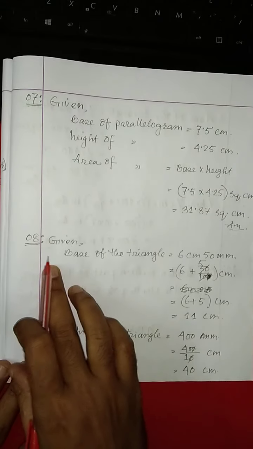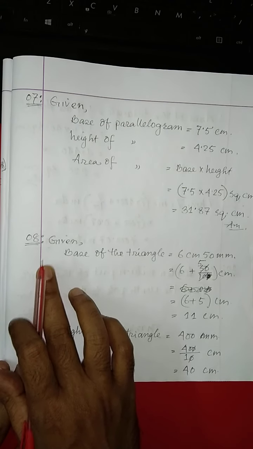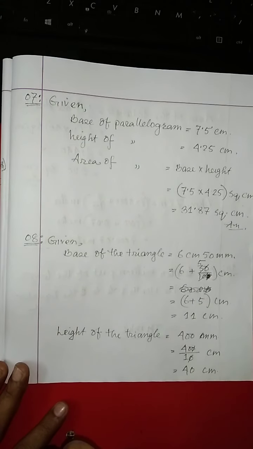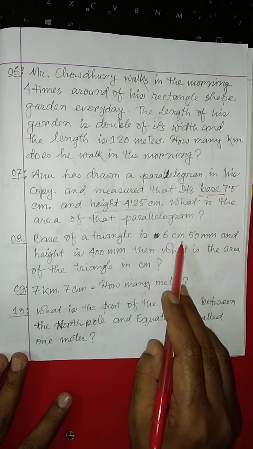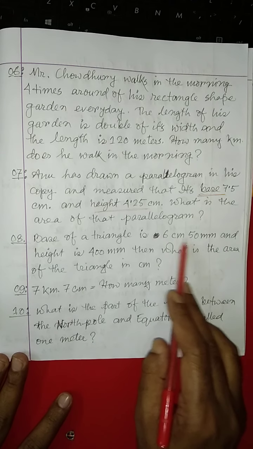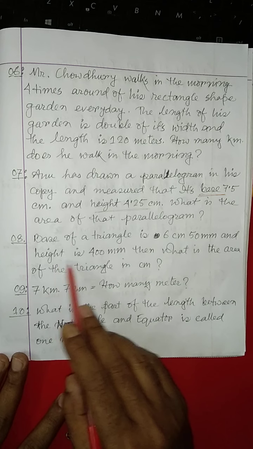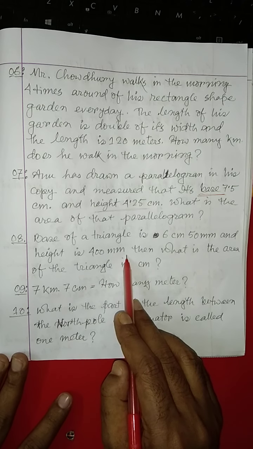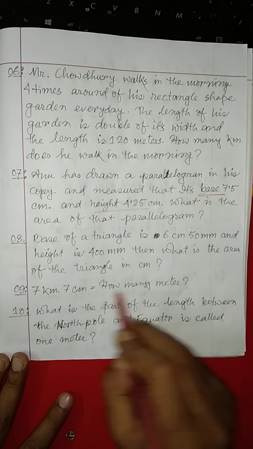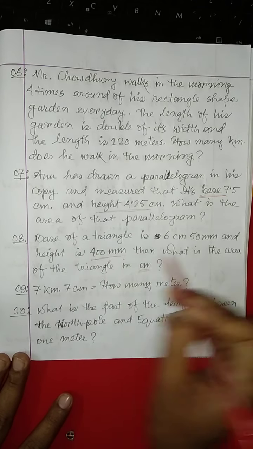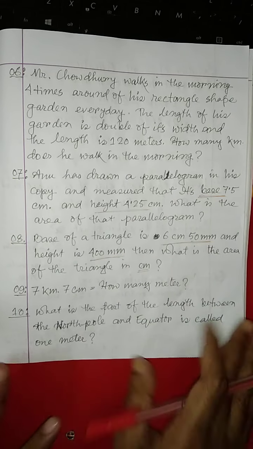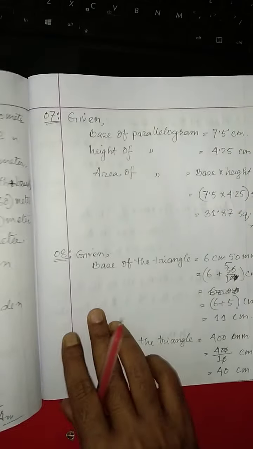Okay, short question number 8. Short question number 8 is that the base of a triangle is 6 centimeters 50 millimeters, and height is 400 millimeters. Then what is the area of the triangle in centimeters? They are given in millimeters and centimeters. So we can solve this way.